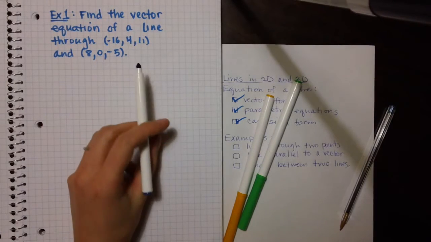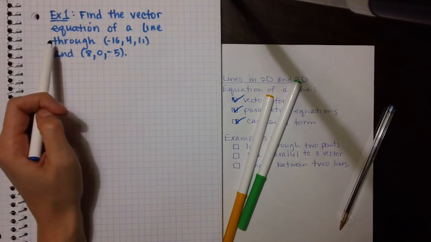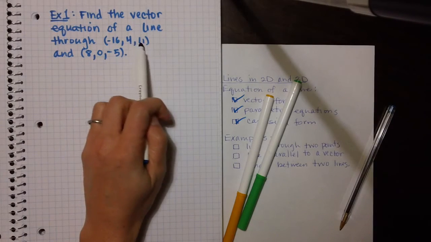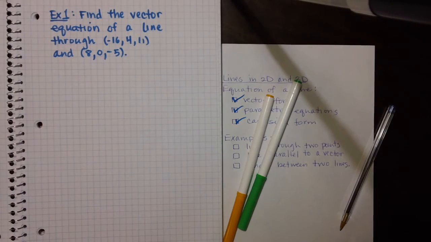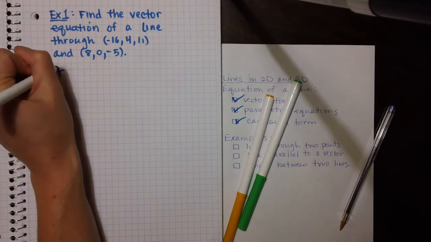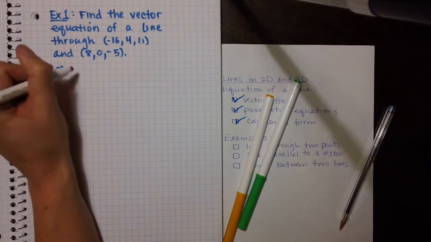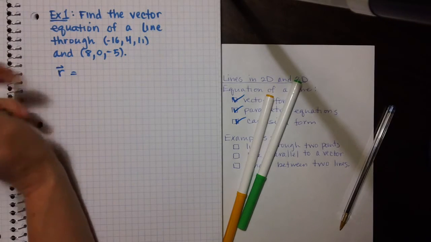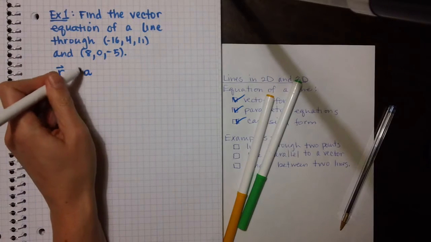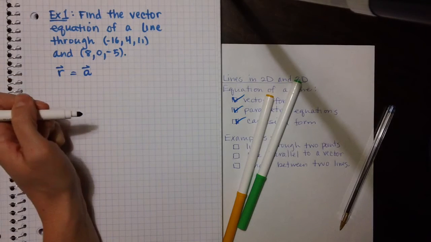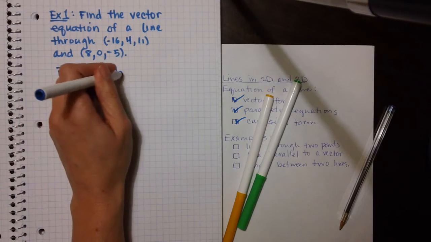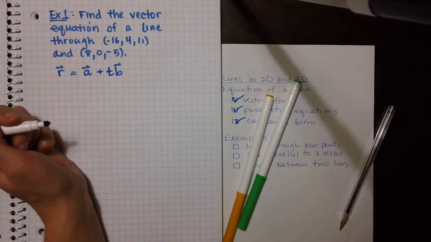The first example we're going to do is find the vector equation of a line that goes through two given points. These points have x, y, and z coordinates, so we're working in 3 dimensions. So I'm going to write down the general form of the vector equation of a line: the position vector from the origin to any point on the line is equal to the position vector from the origin to some known point on the line plus a scalar parameter times the direction vector of the line.